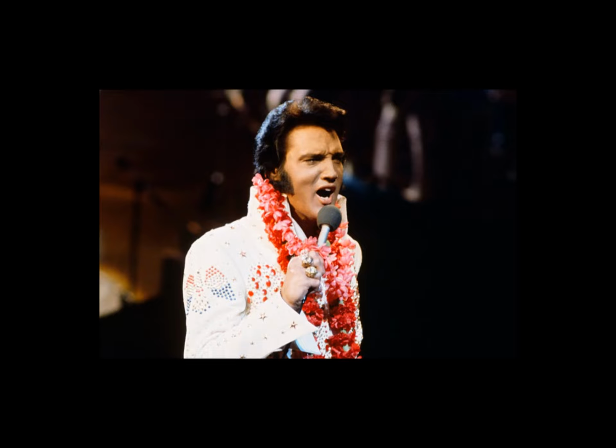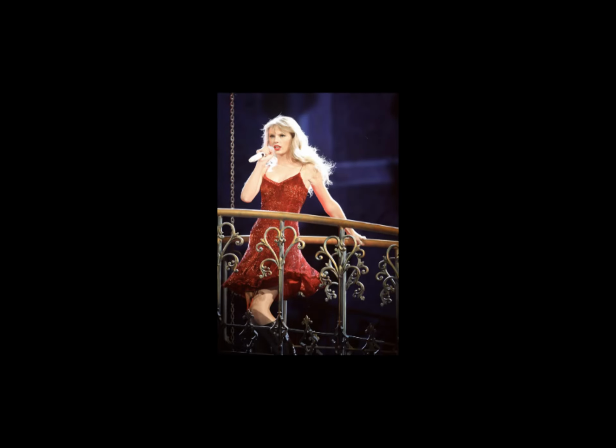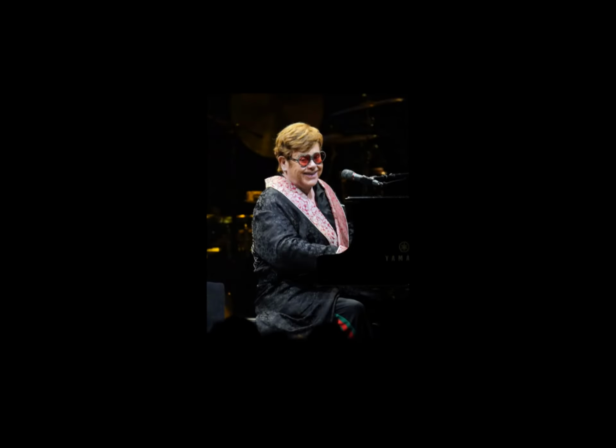Michael Jackson, the king of pop. Elvis Presley, the king of rock and roll. Madonna, the queen of pop. Taylor Swift, the globally beloved sensation. Elton John, the icon, Rocket Man himself.